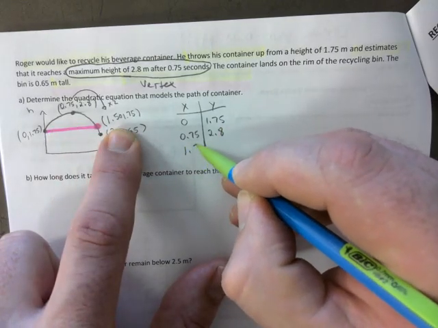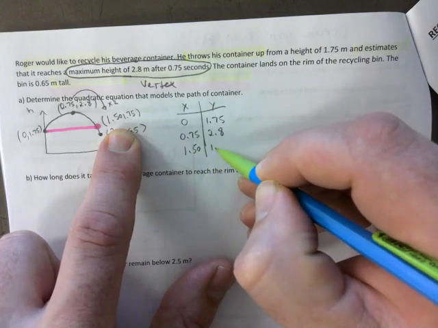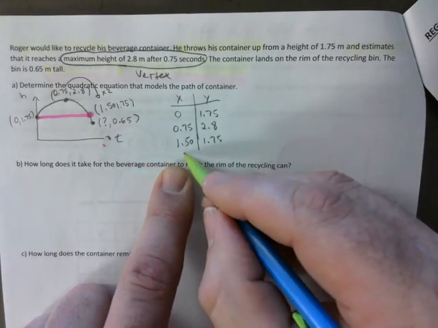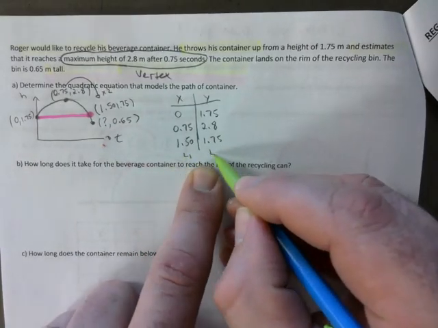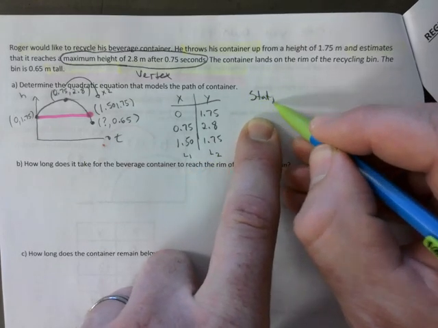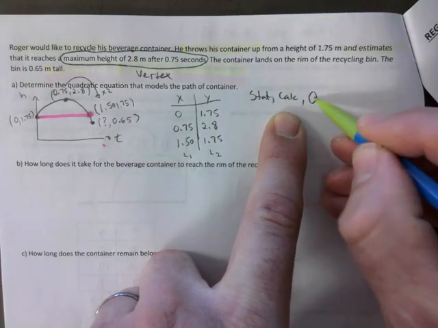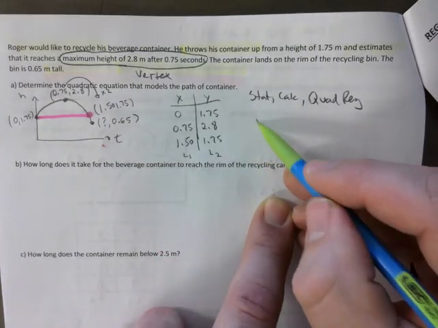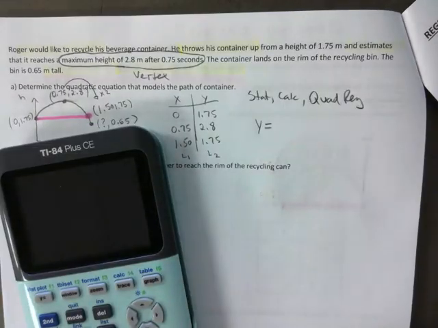And then you go 1.5, 1.75. You enter that into L1, this into L2, stat, calc, quadratic regression. Okay? And what are we going to get? You should try it.